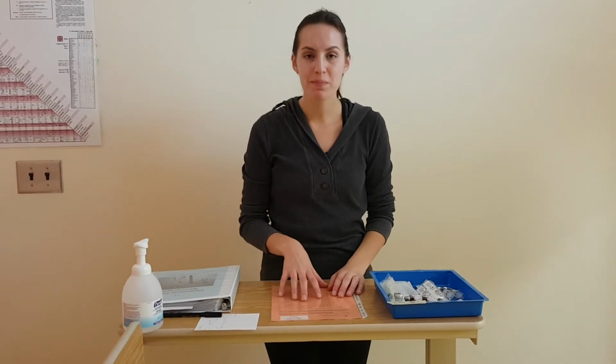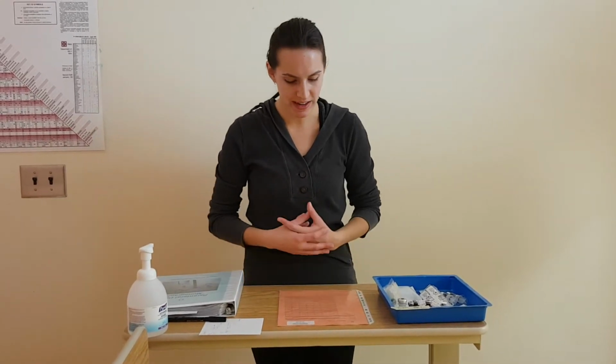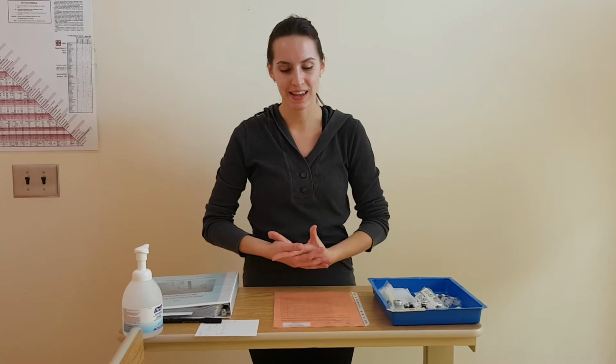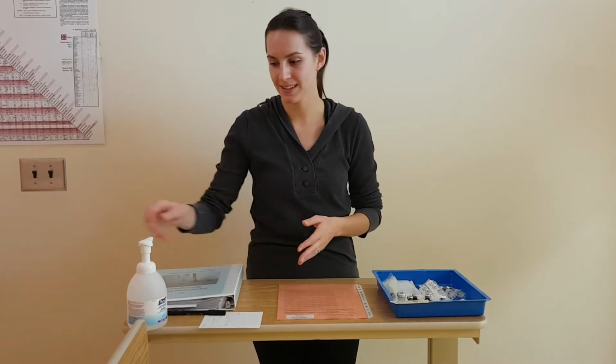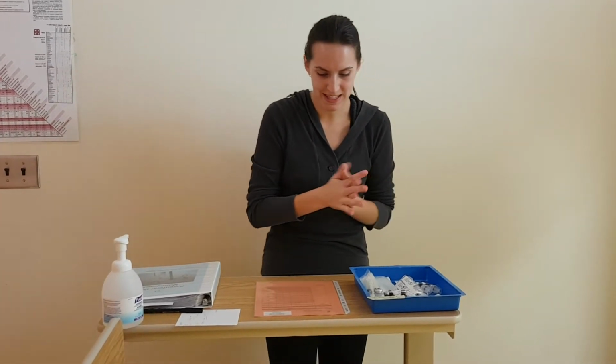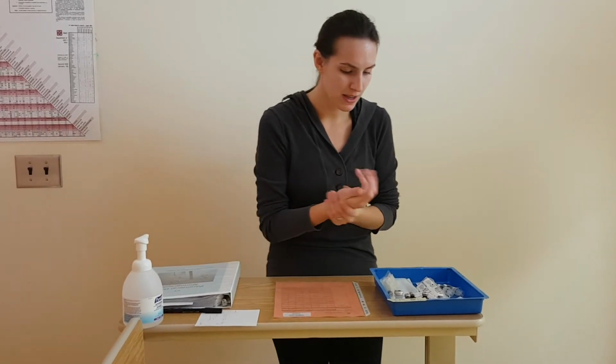Today I'm going to demonstrate how to administer medication via CIVA. So I've compared my MAR to my doctor's order and ensured that everything was transcribed accurately. I then brought my MAR to the Pyxis machine and I got my correct medication as well as gathered all my supplies.